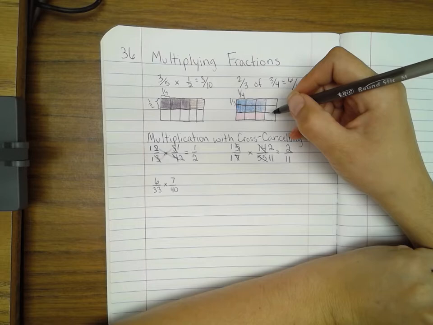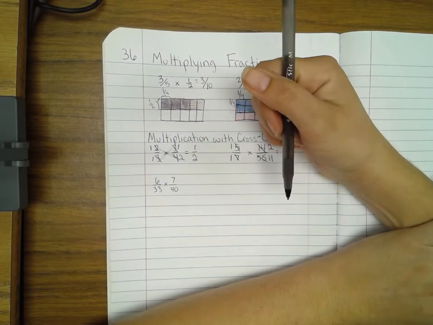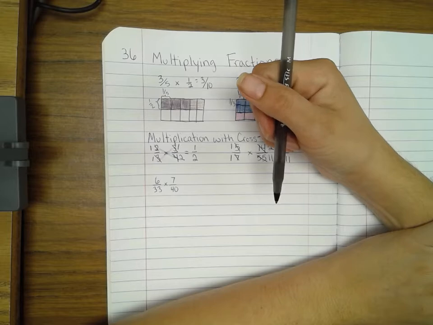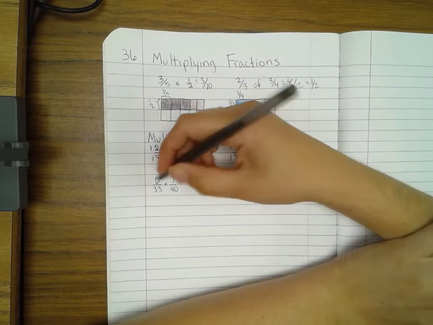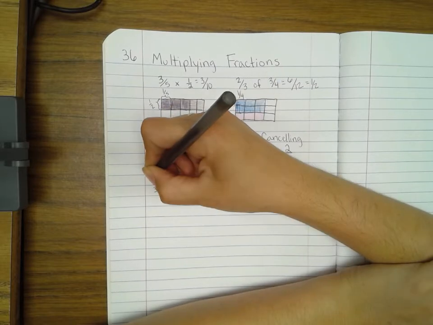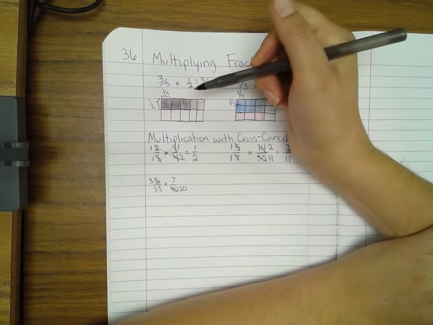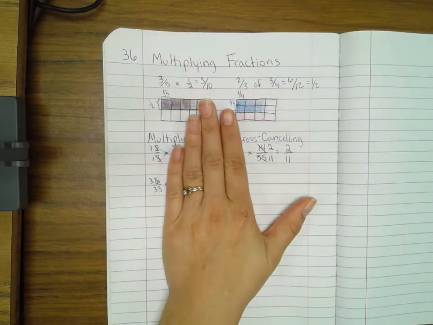Okay, sometimes we have to reduce a couple of times. Well, in my head, I'm like, I don't remember what goes into both 6 and 40, but I think 2 does. They're both even. So I'm going to reduce this by 2, and this would be 20. Reduce this one by 2, and that gives me 3. Oh, but see how 3 and 33 have something in common?